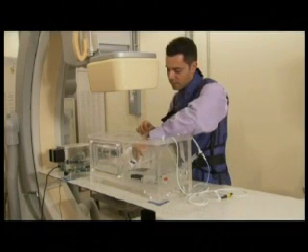The ports in the vessels and chambers allow us to insert catheters and visualize their movement under fluoroscopic imaging.